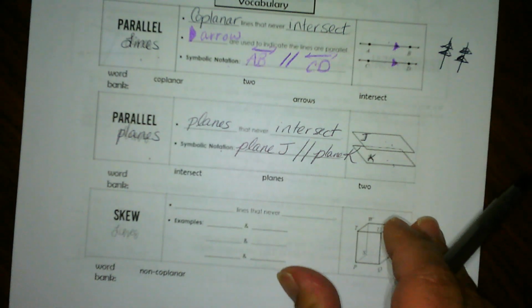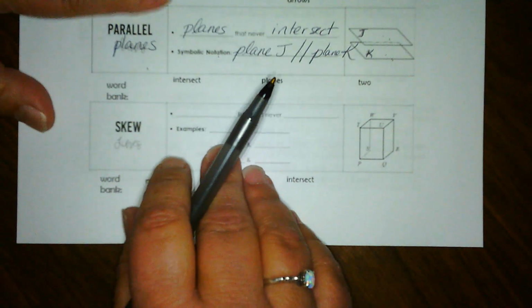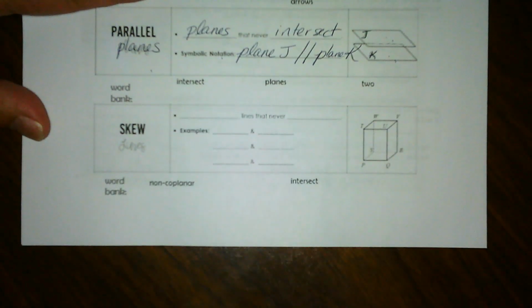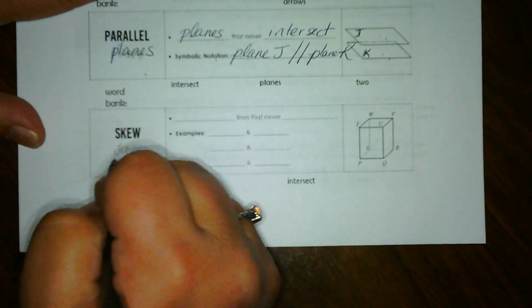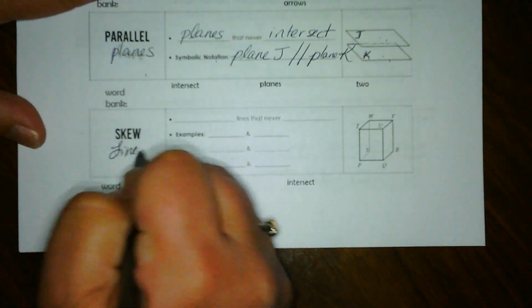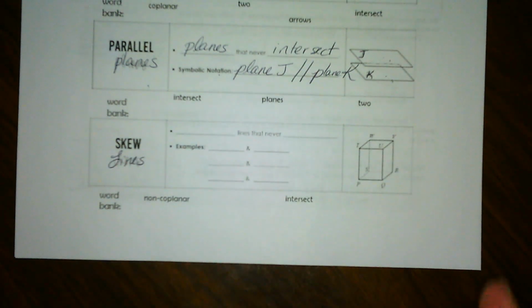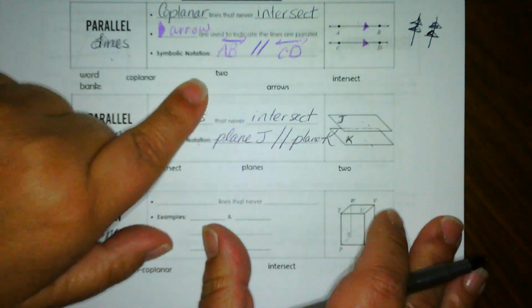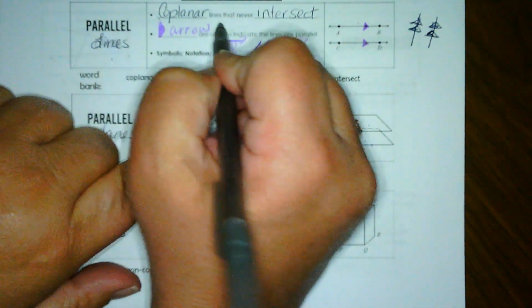Alright, this last one, this is hard for kids to get, and I need you to understand that it all has to do with where they're located, but it's about skew lines. Now, we've learned all about parallel lines, and the one thing that we said up here is they are coplanar.